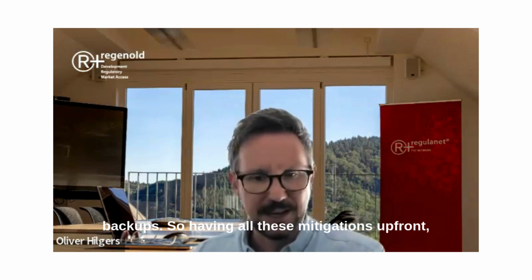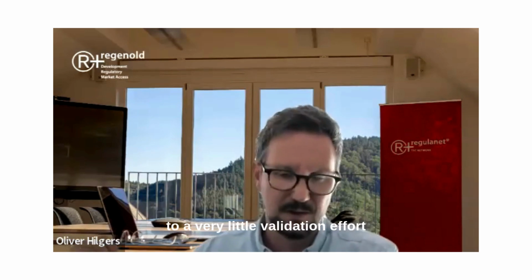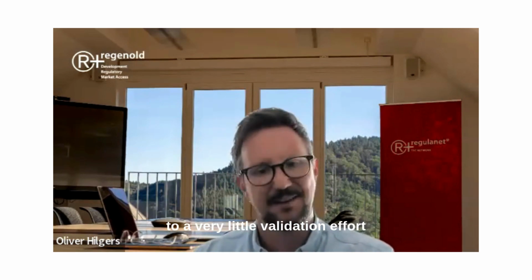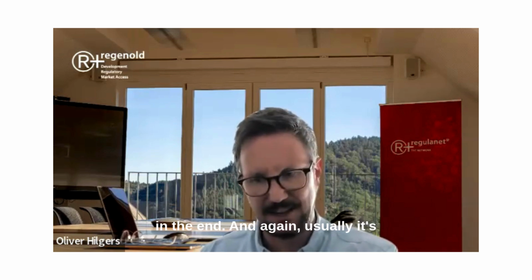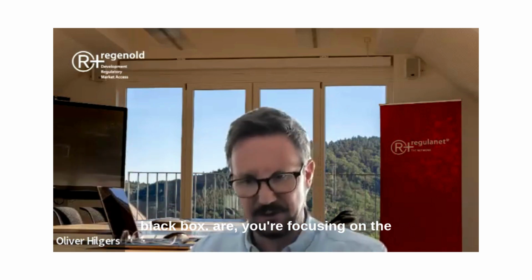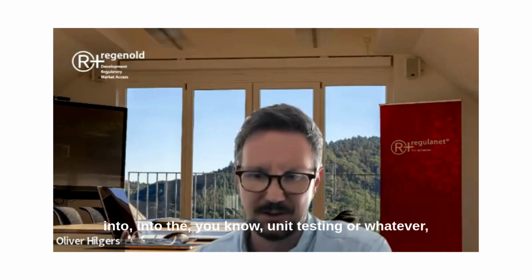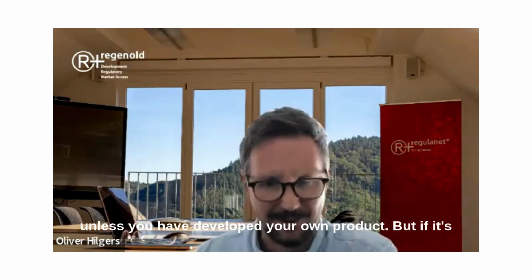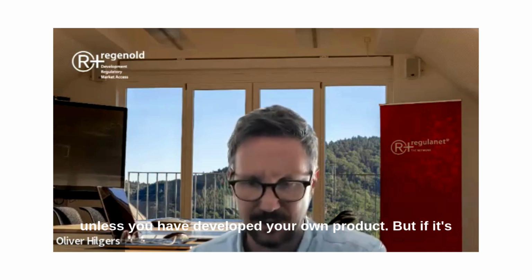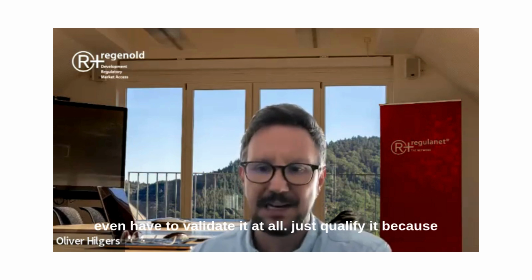So having all these mitigations upfront, evaluated in a risk assessment, will lead to very little validation effort in the end. And again, usually it's black box. You're focusing on the user requirements. You don't go that deep into the unit testing or whatever unless you develop your own product. But if it's an available product, you might not even have to validate it at all.